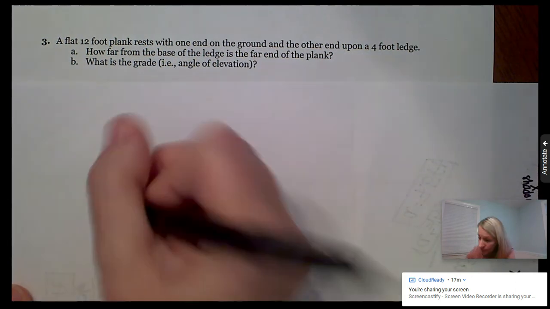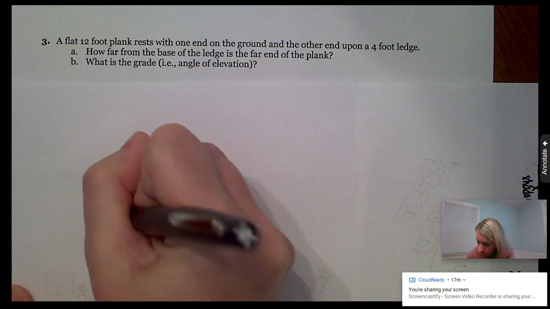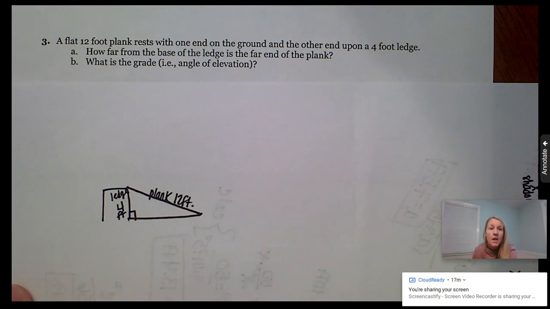The ledge is 4 feet. So the ledge is over here. Ledge over here. That's 4 feet. Okay, so then it says for A, you guys are going to be finding this. How far from the base of the ledge? How far from the base of the ledge is the far end of the plank?